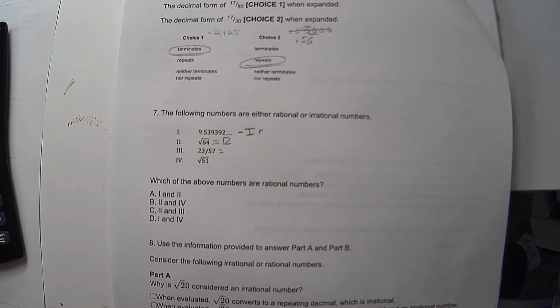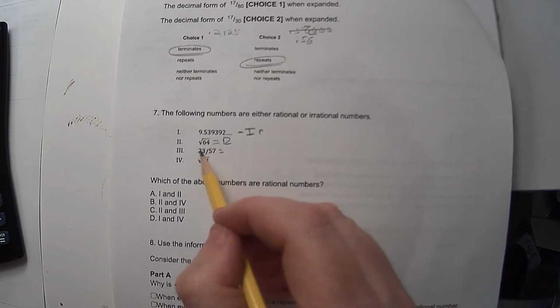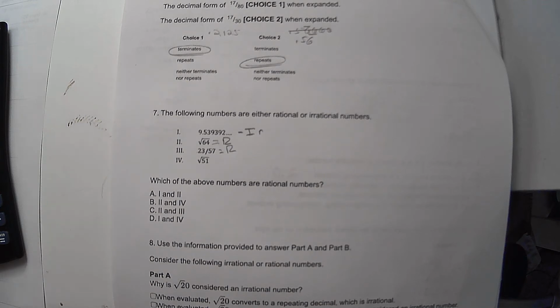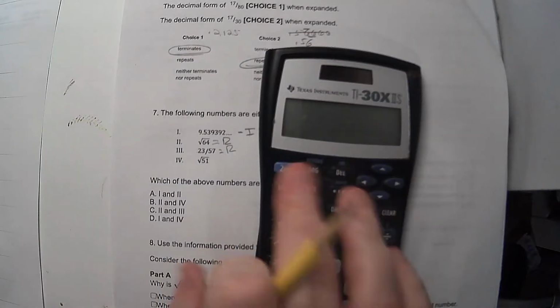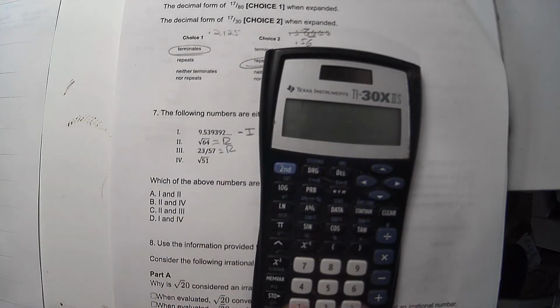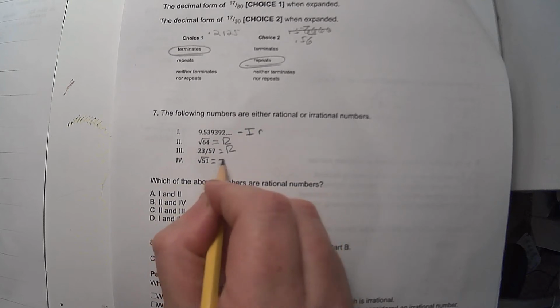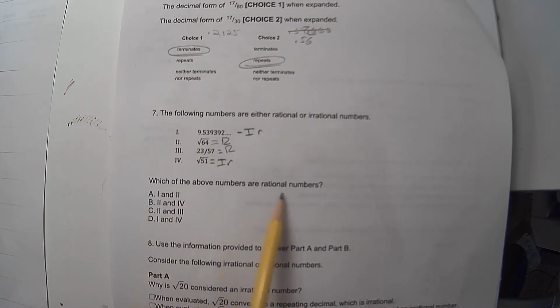23 over 57, just a normal fraction. No part of this is irrational. So because no part of it is irrational, that gives us a rational. And then finally, we're going to end up with the square root of 51, and we got 7.14. So because we have a decimal when we took the square root, we know that's going to be irrational. So it wants us to compare the two, see which of the above numbers are rational. So that's going to be numbers 2 and 3. So it's looking like our answer choice is going to be C.